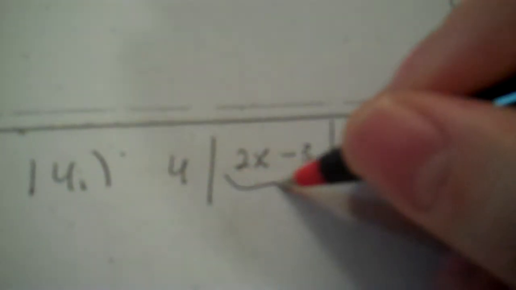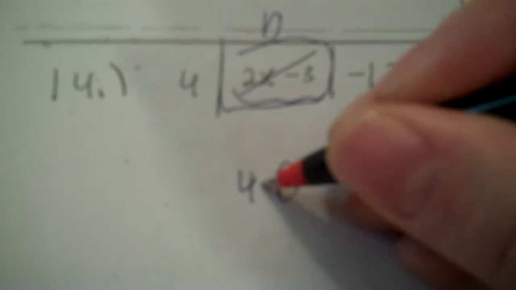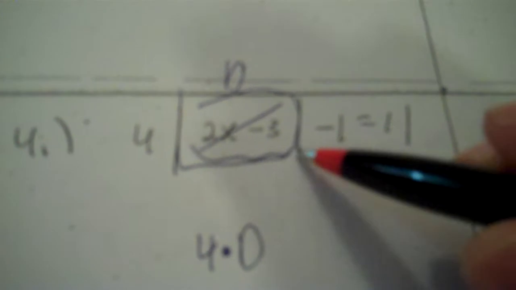Okay, number 14. In the absolute value, you have 2x minus 3. Put that on each side. So because it's an equal sign, that means no graph is needed. You can't do a graph. But you need to replace the absolute value function with d. Now d is going to have a 4 in front of it, means 4 times d, and then a minus 1 behind it equals 11. So you have to solve for d.